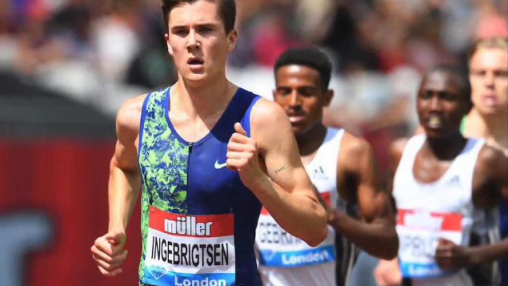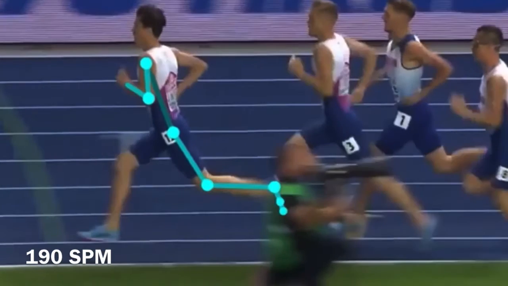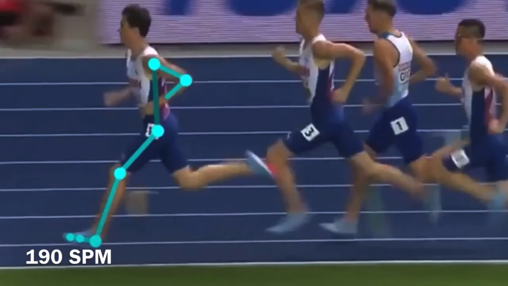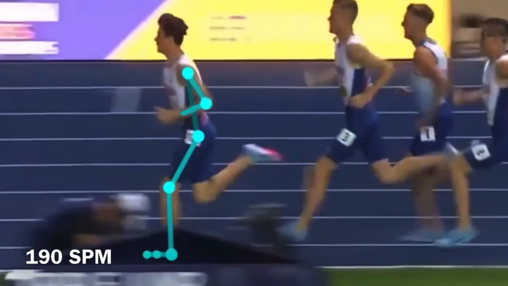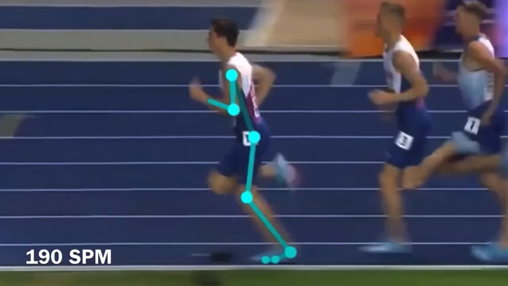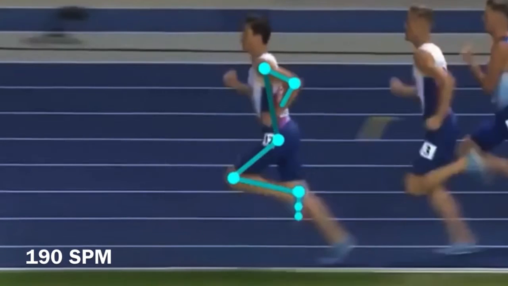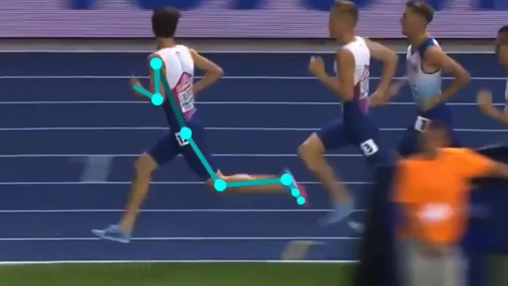They have to be efficient as well as very powerful. So we're going to start out with Jakob Ingebrigtsen, who's a young, emerging mid-distance runner in the world. He comes out with a stride frequency of 190 steps per minute, which is pretty quick, but nothing crazy. He still has that long, powerful stride that you could see in the 5K, 10K runners.